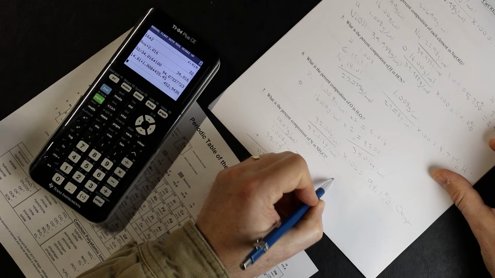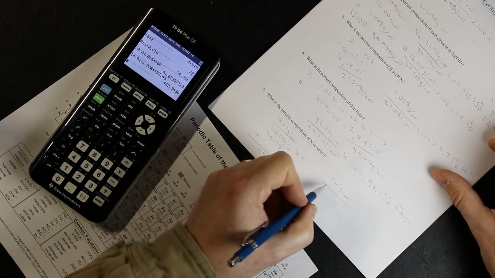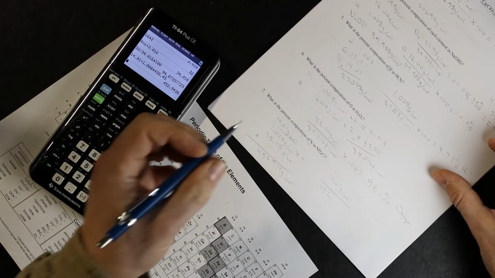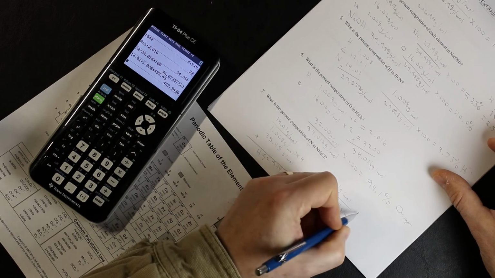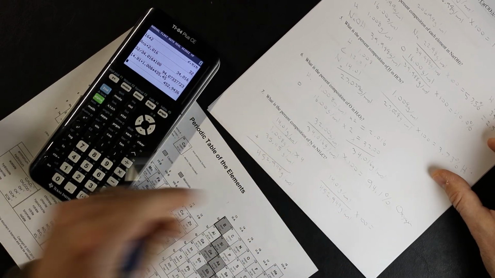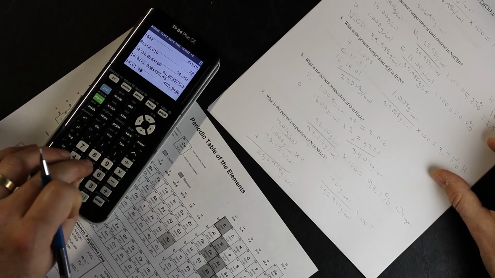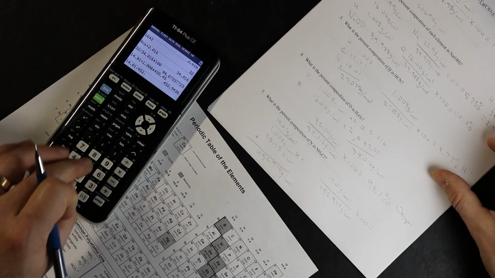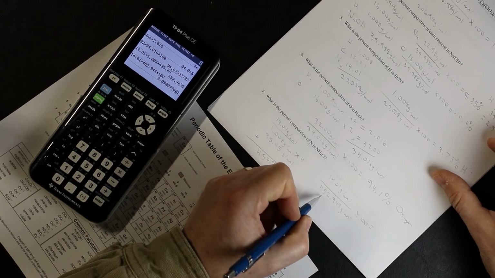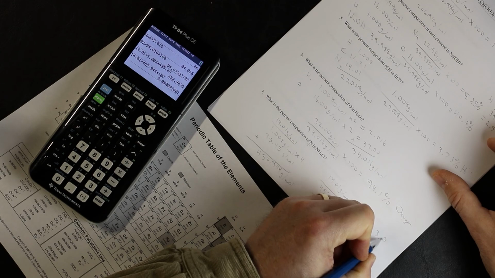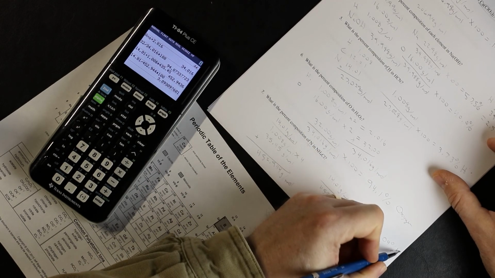Okay, I want the amount that's nitrogen. That's my nitrogen, 14.01 grams per mole divided by the total, times 100. 14.01 divided by the total times 100, 3.09% nitrogen.